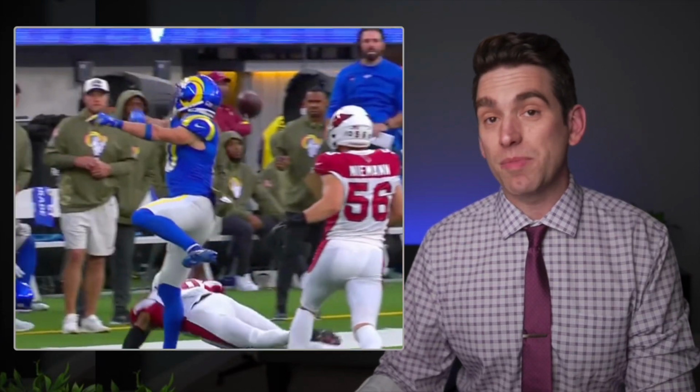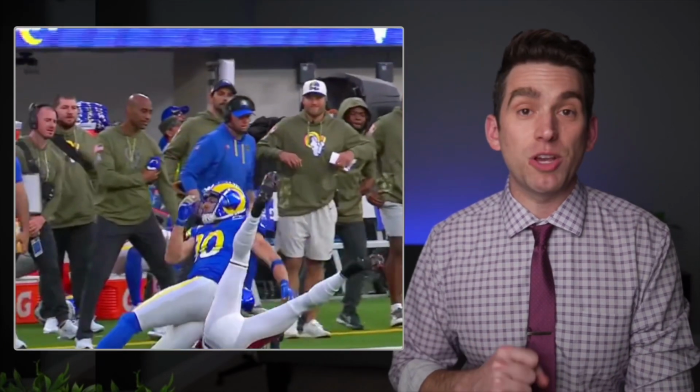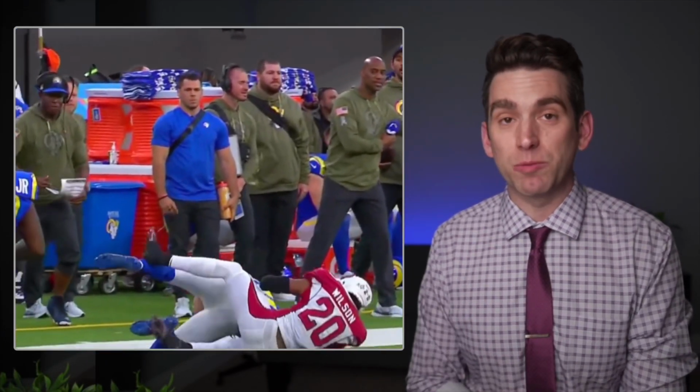Rams wide receiver Cooper Kupp injured his right lower leg on this play, and in this video we're going to walk through the anatomy of what I think might have happened with this injury.